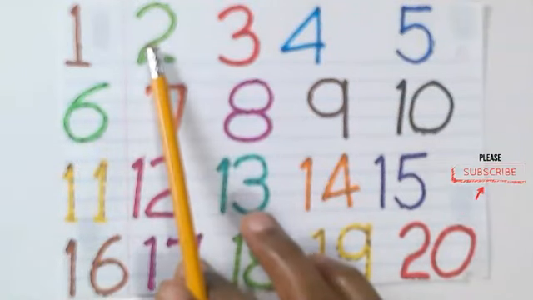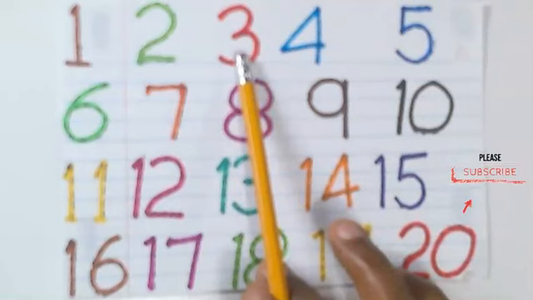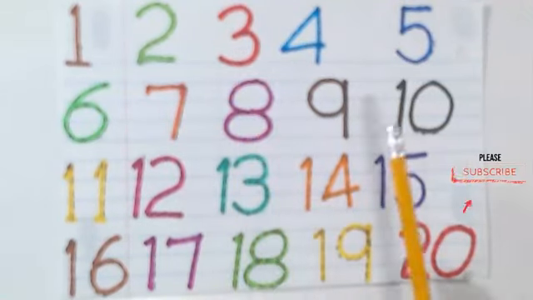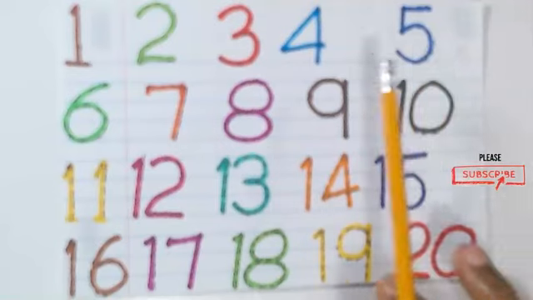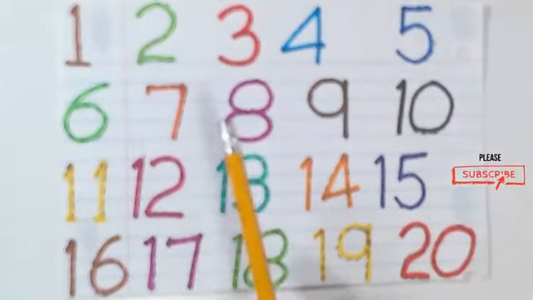Which number is this number? That's the number 2. The number 3. The number 5. The number 1.